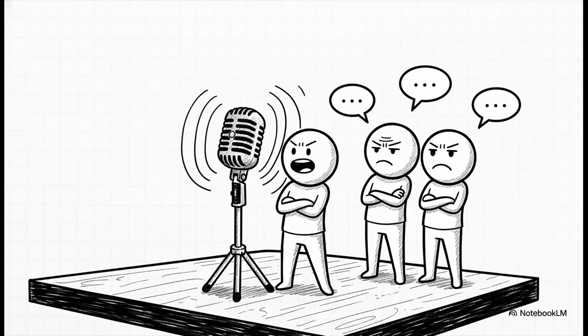Yeah, this is a perfect analogy. Think about it. You've got a stage full of brilliant speakers all ready to share their ideas, but there's only one microphone. Just one. So no matter how many people are on that stage, only one can talk at a time. That microphone, that's the GIL. And everyone else, they're just stuck, waiting for their turn.